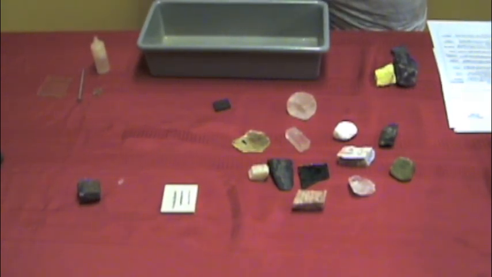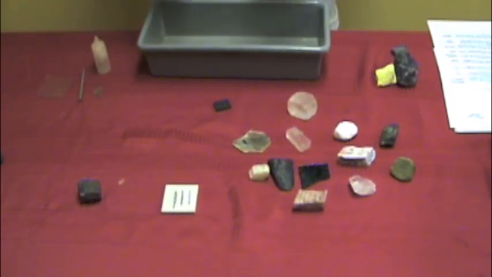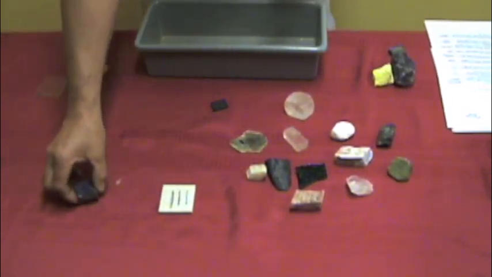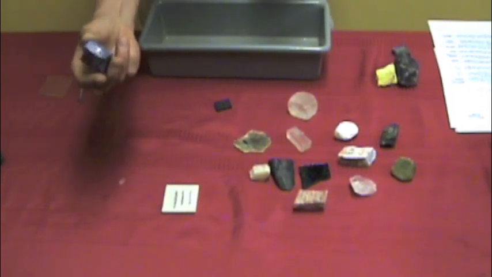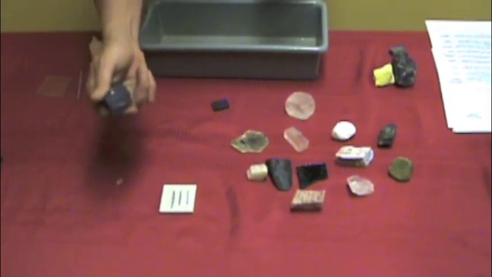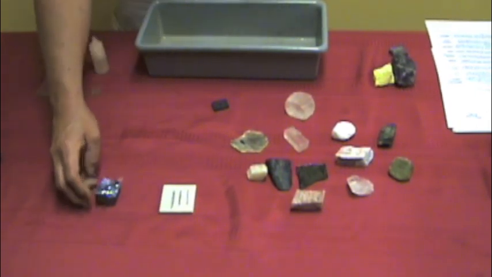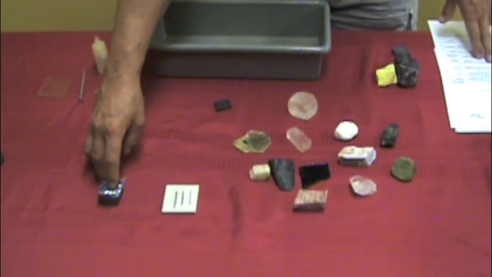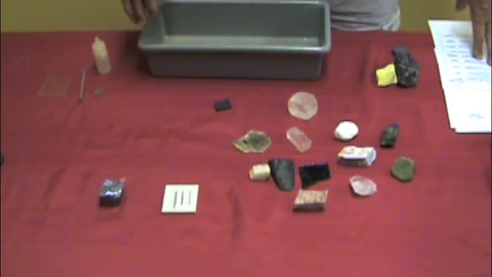So it says we've got a cleavage that is cubic. Now, that means it forms in the shape of a cube. Looks like a cube to me, right? And if we were to take this and hit it with a hammer, it would actually break into pieces that were cubes. So I'm thinking that's it. But let's go ahead and check out some other stuff because we've got to have at least 2 more properties we use to identify it.